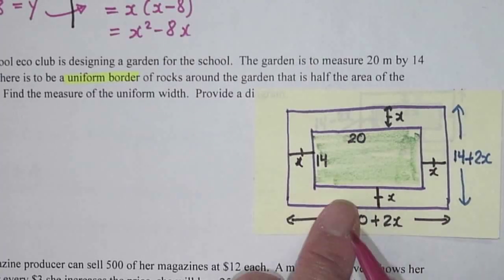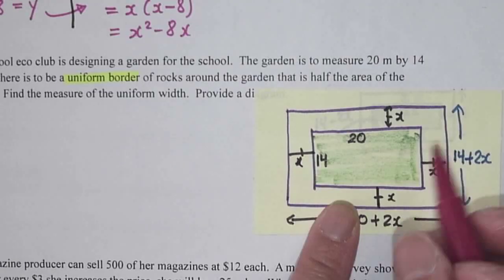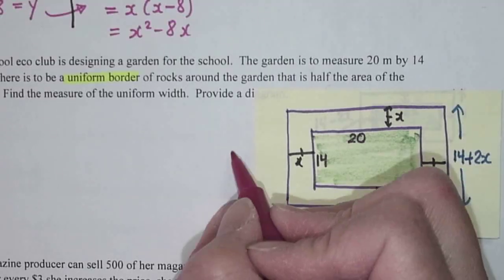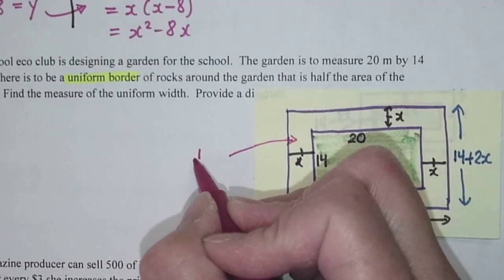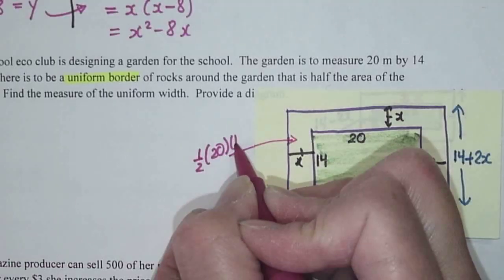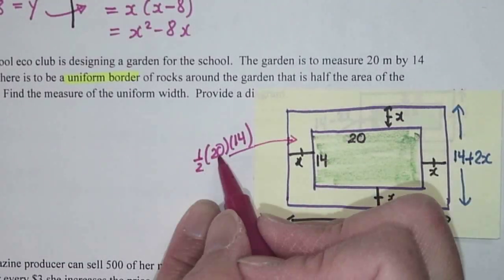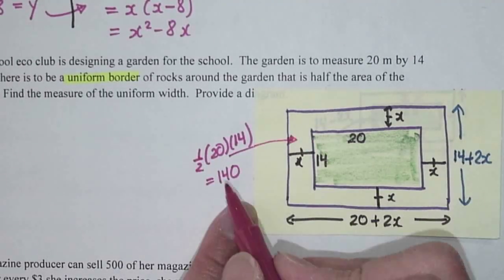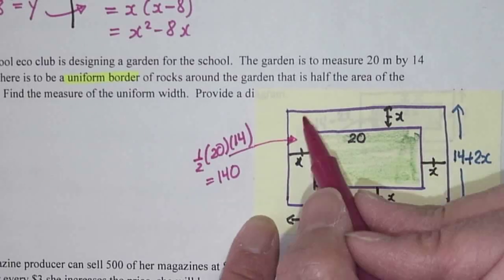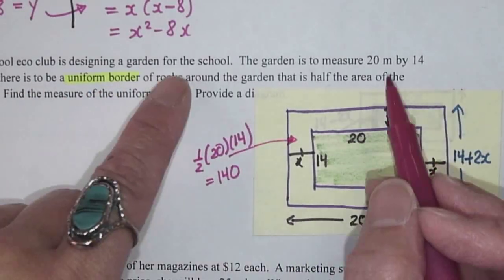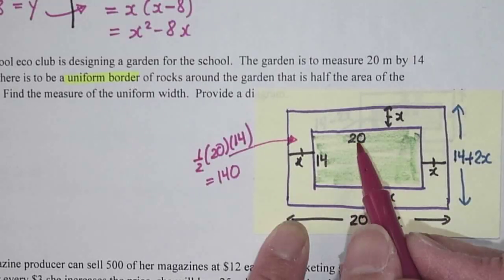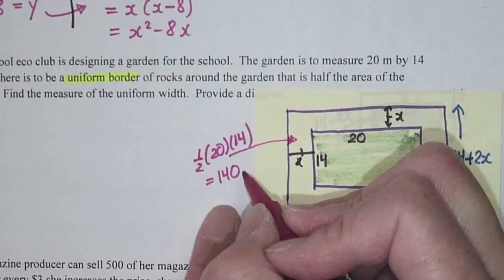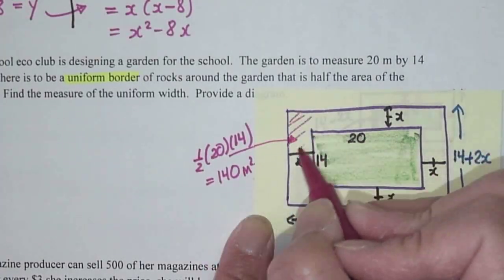Right, this area is how much? 20 by 14, right? We know the area of a rectangle. So we know this is 20 by 14 in the inside. If this is half of it, what's half of 20 by 14? That's 140. That makes sense? So this part here is 140, half of the inside. So the border is 140 meters squared. The inside we know is 20 by 14. True? So this is 140 meters squared for this outside part here.